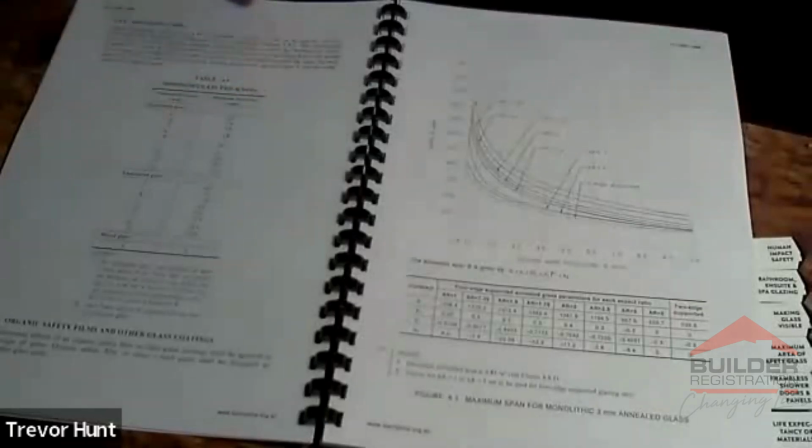Then we're moving all the way in. So cast all these charts and tables to page 25. Page 25 is where I'm putting in my minimum glass thickness. We're talking about this table 4.1 over here. That covers that one.